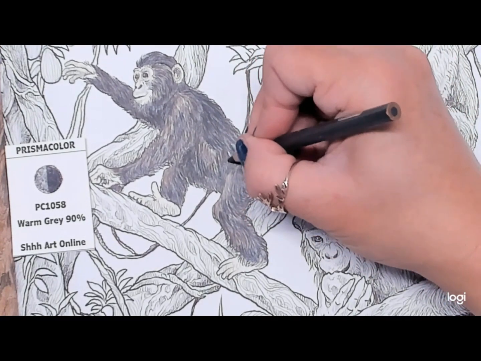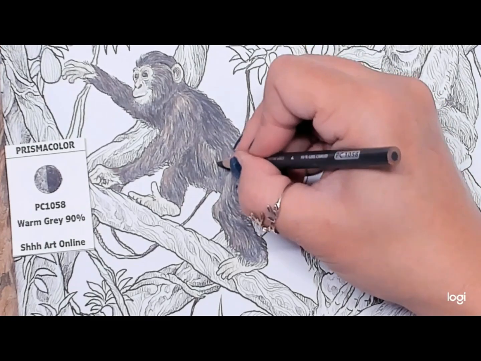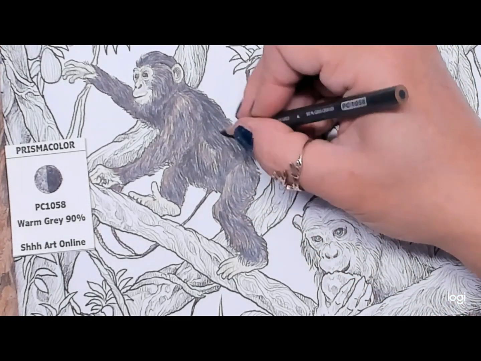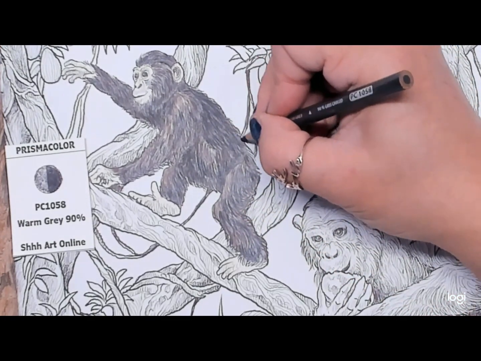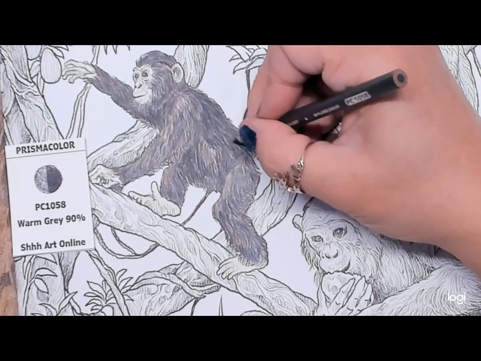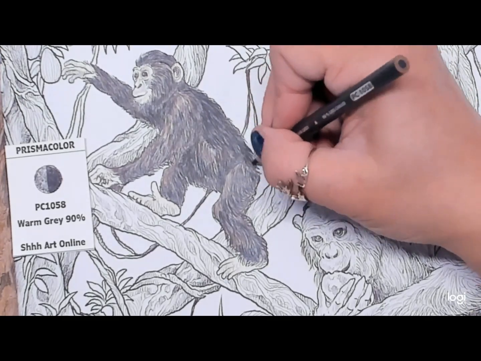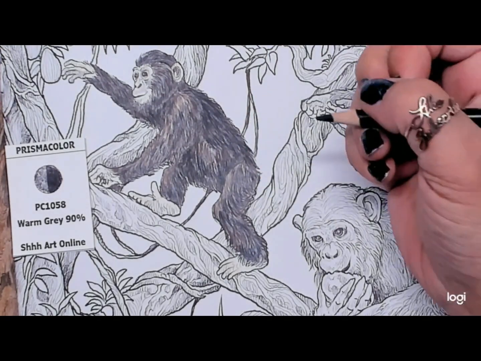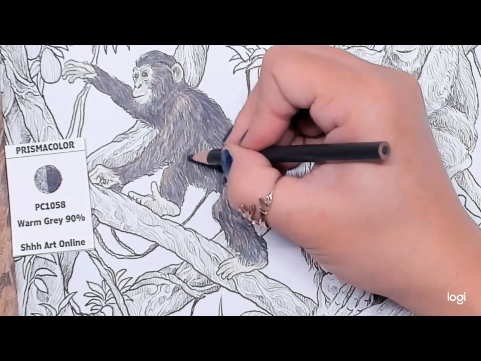My husband was talking to me yesterday about layering, and I said, I'm not even sure I can color now without layering. It's kind of become ingrained.